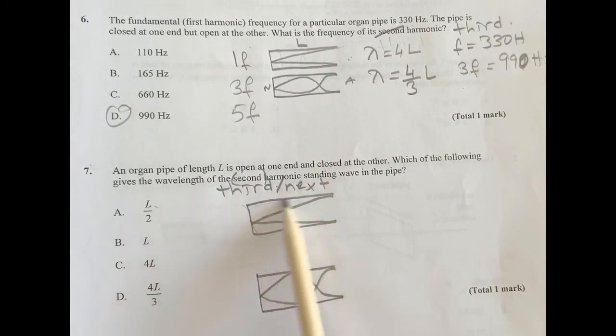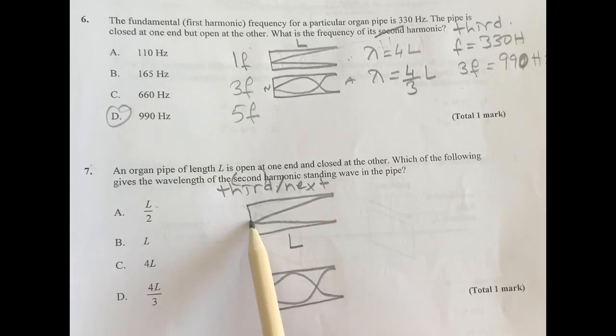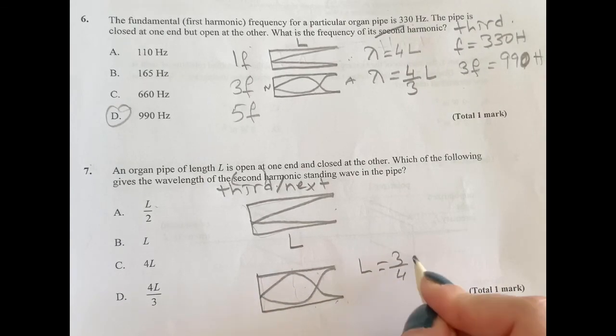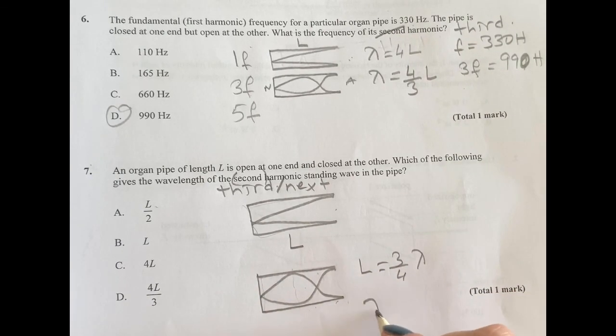Question number 7 gives an organ pipe of length L open at one end. This is how the fundamental frequency would look, and this is how the next one would look. You must have a node here and an antinode here. Therefore, once you draw this picture, you realize this is 3/4. So you write for the second harmonic, L is equal to 3/4 of a wavelength, which means wavelength is 4/3 of L. That answers the question.